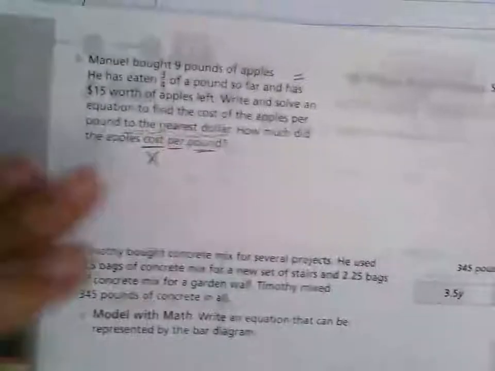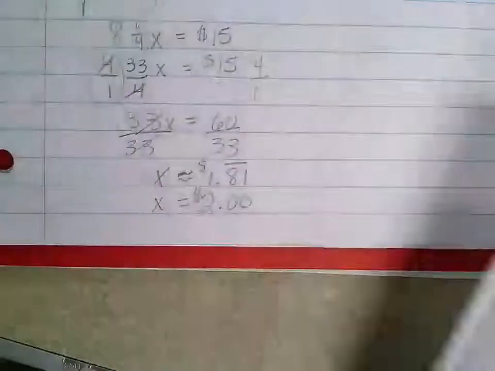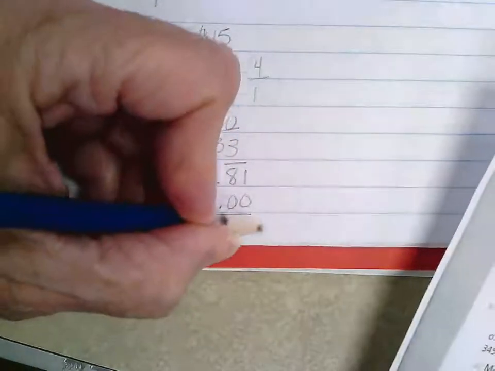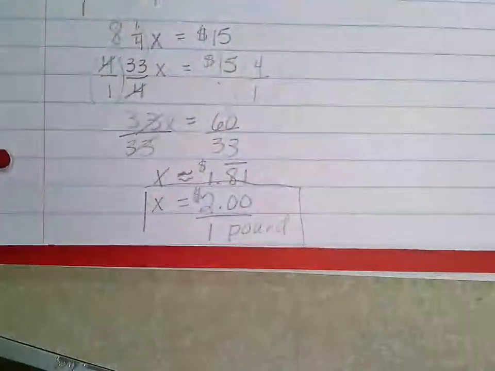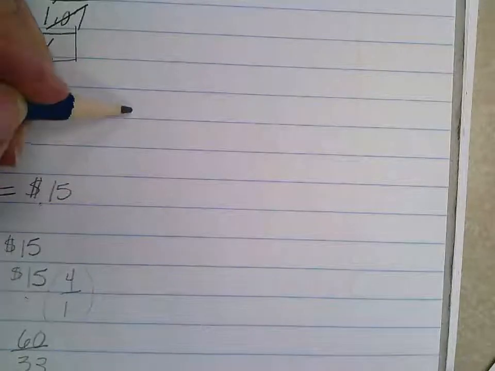So how much did the apples cost per pound? The apples cost $2 per 1 pound, approximately, because of the rounding. Number 10. Remember, if you're doing multiple problems on one page going across, don't put more than 2 problems side by side.